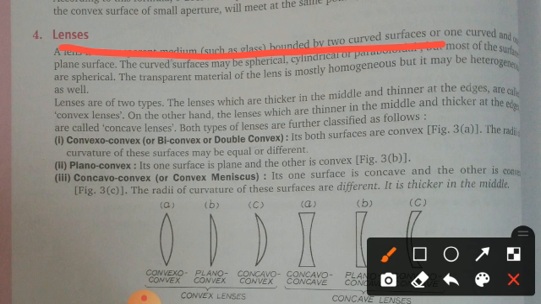The curved surfaces may be spherical, cylindrical or paraboloidal, but most of the surfaces are spherical. The transparent material of the lens is mostly homogeneous, but it may be heterogeneous as well.